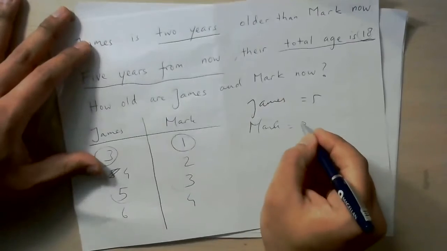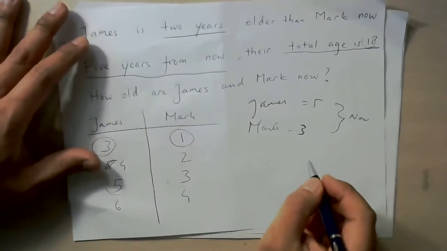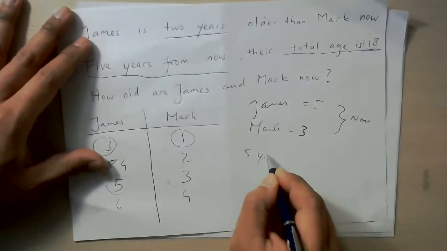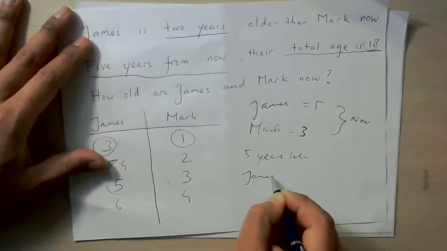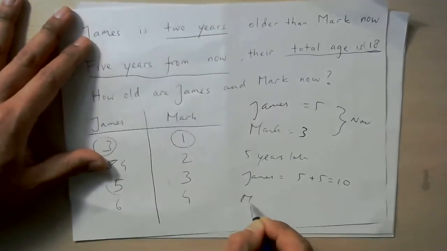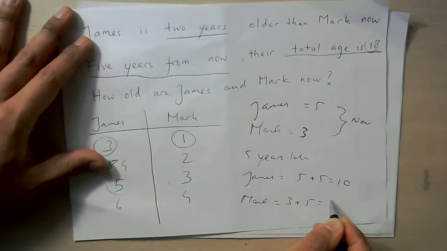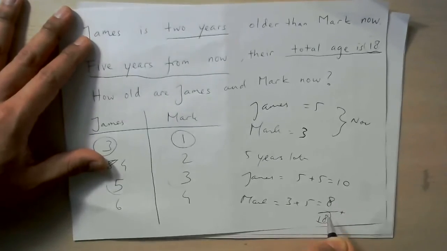Yeah, see, because now if you try to get their age 5 years later from this age, yeah, 10 and 8. 5 years later, James would be 5 plus 5, which is 10. And then Mark would be 3 plus 5. So it's 8. Okay, and that gives you 18.